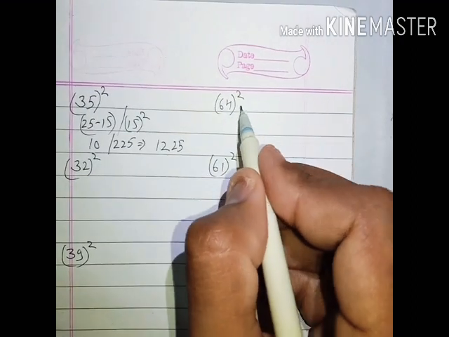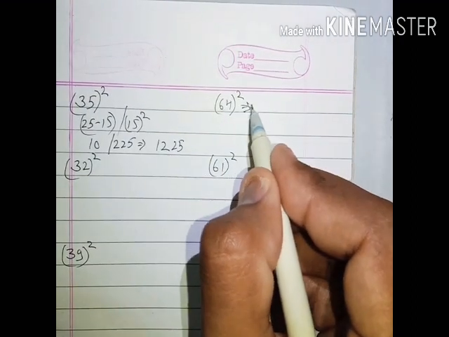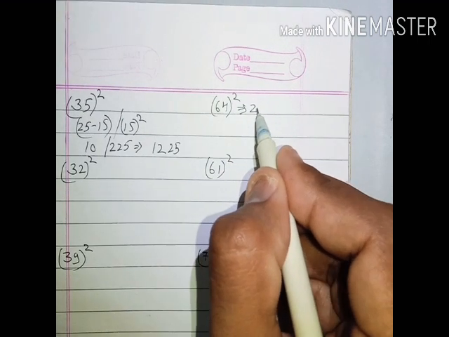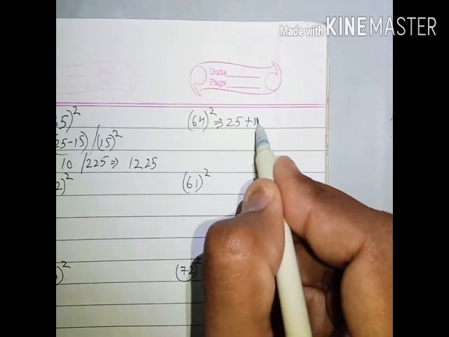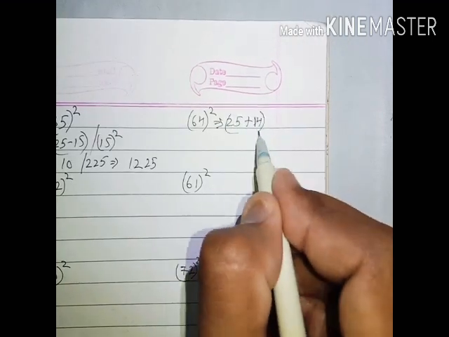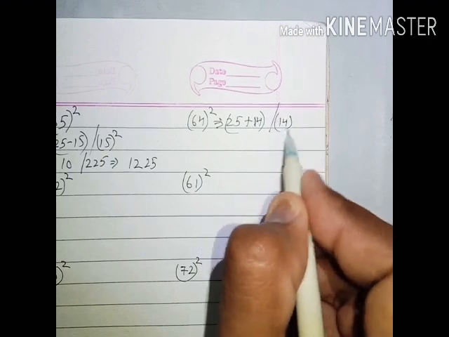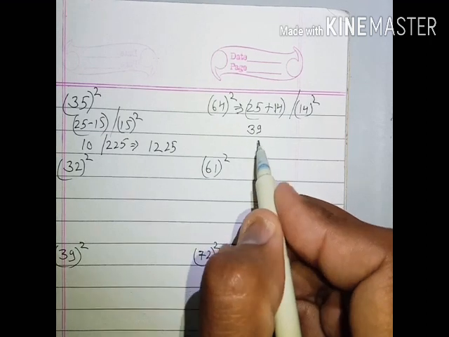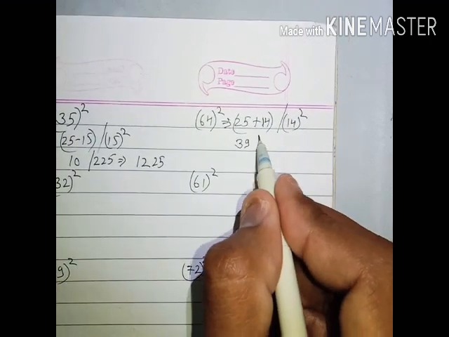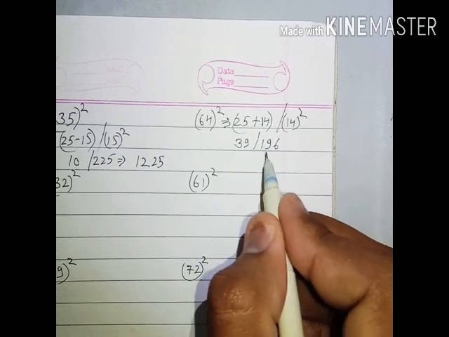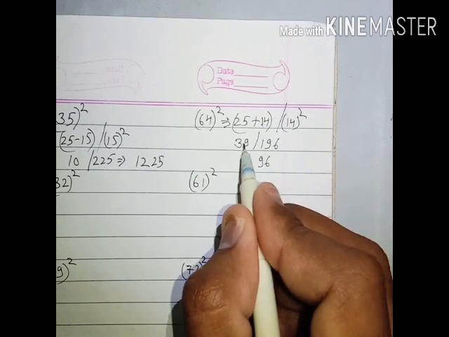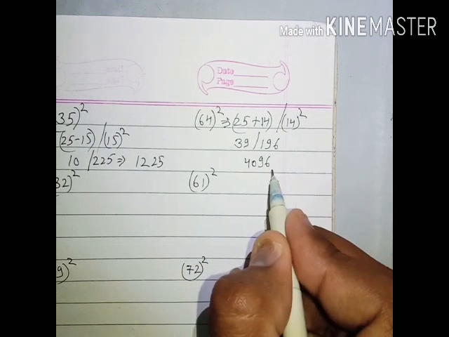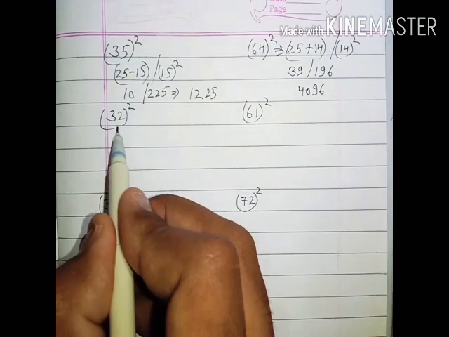In the same way, 64 can be written as, the number is 14 more than 50. So we write 25 plus 14, and on the other side the square of 14. 25 plus 14 becomes 39, and the square of 14 is 196. So we write only 2 digits, 96. 1 is carried to the left. 39 plus 1 becomes 40. The answer is 4096.